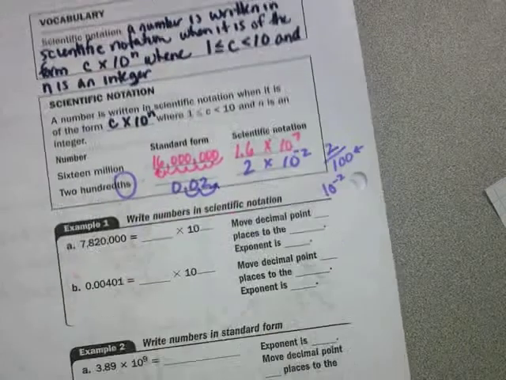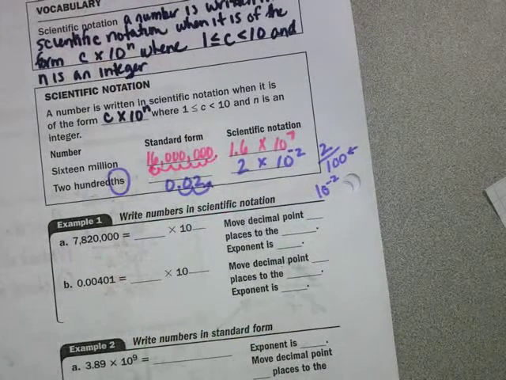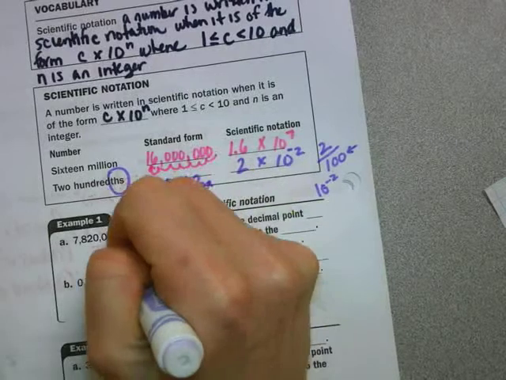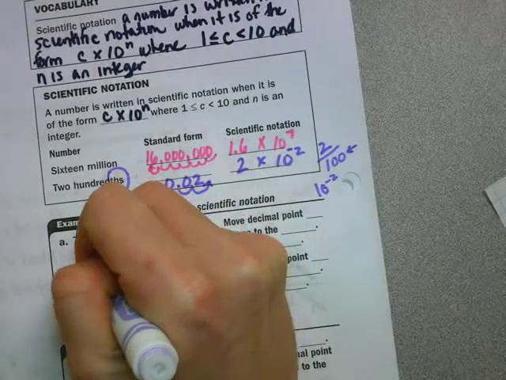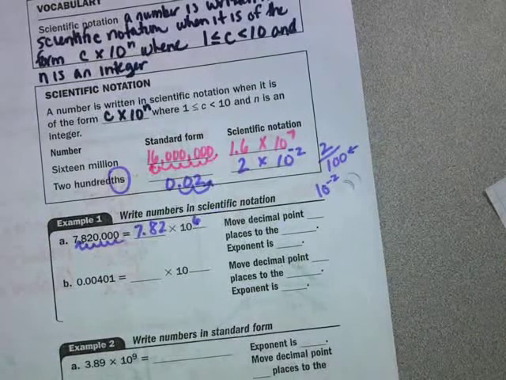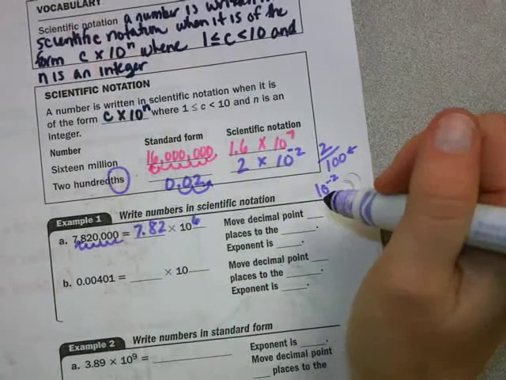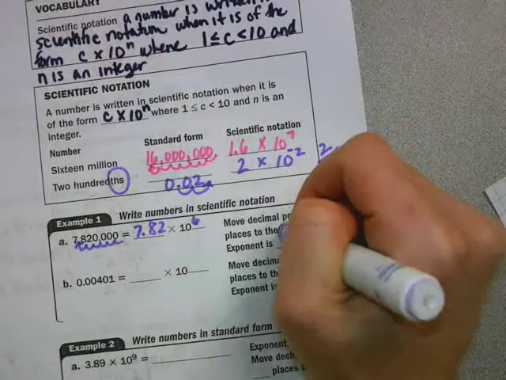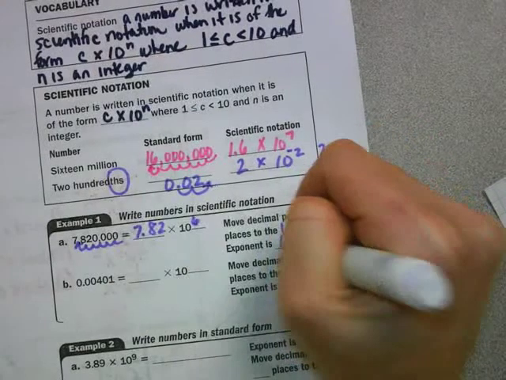Okay, so example 1, 7,820,000. So it's going to be 7.82. 1, 2, 3, 4, 5, 6 loopies. 10 to the 6th. It was positive because it was a big number. So we moved the decimal point 6 places to the left, so the exponent was 6.